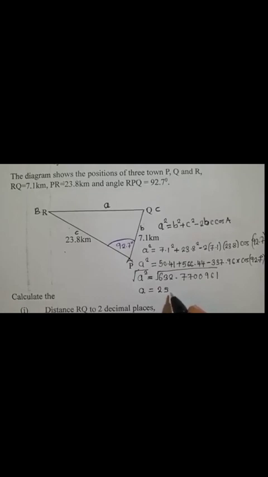So now to solve for a, you shall say a is equal to the square root right here. So this power 2 and the root will go, you remain with the a. So what is the square root now there? So when you find the square root, you are getting 25.15 kilometers. Remember, they have said we must give our answer in what? In 2 decimal places. So we've got 1, 2. So this is our answer.